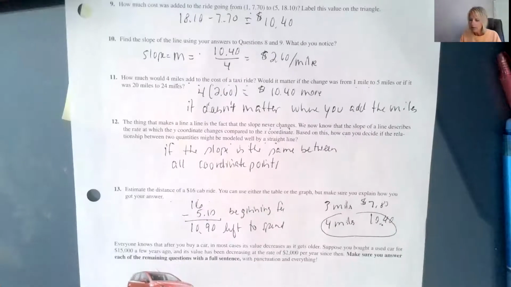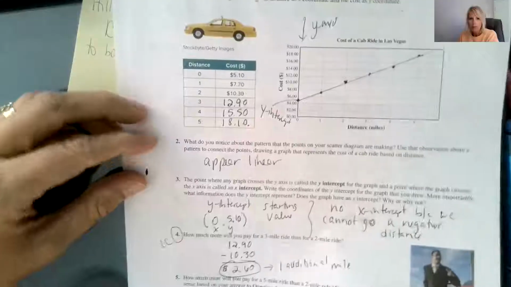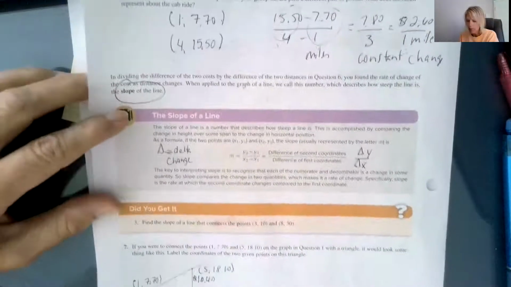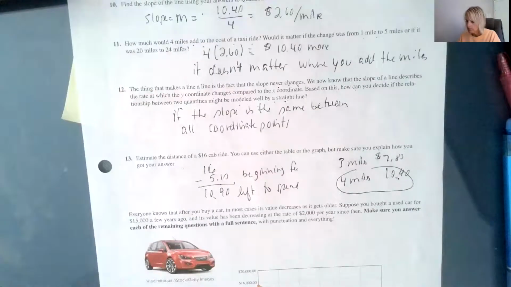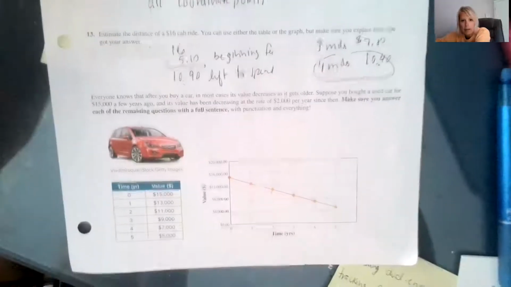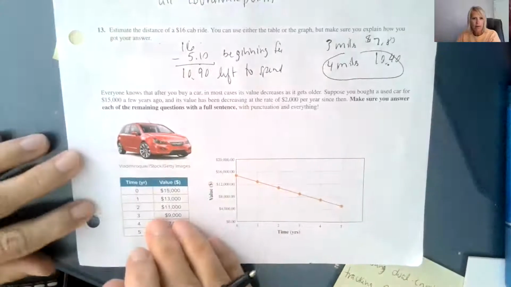Yay, that was fun. We practiced some graphing so far. We talked about the y-intercept where we cross the y-axis, and we learned how to calculate slope, and that wasn't too painful. So we're going to look at another problem. But this is all about the value of a car.